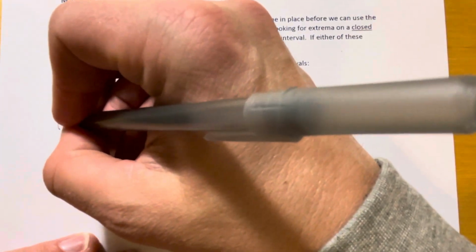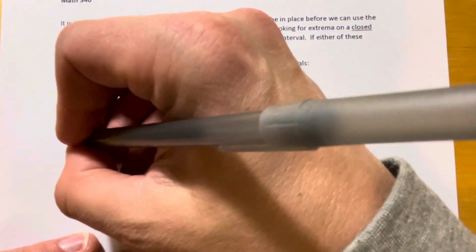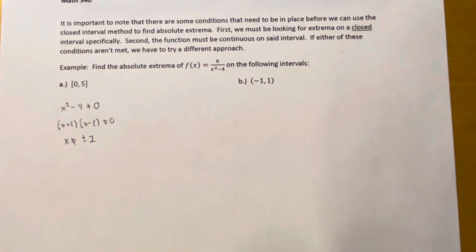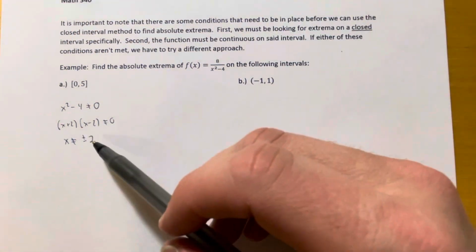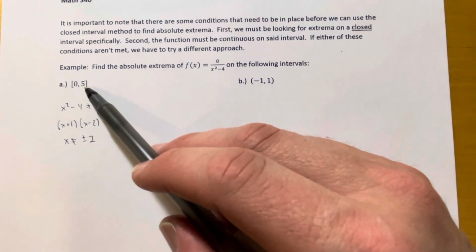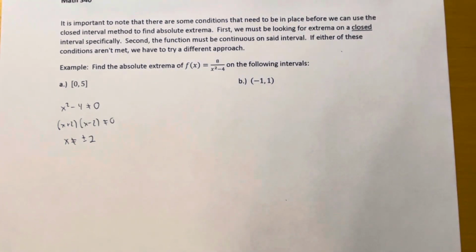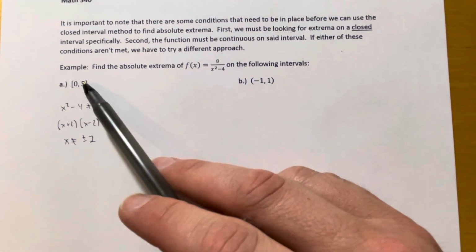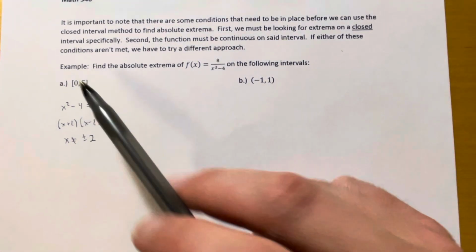That's the same thing as x plus 2 times x minus 2 not equal to 0, so that x cannot equal plus or minus 2, okay? We know that this function is not defined at either of those values, but the positive 2 is actually in that interval. So I can't use the closed interval method since we don't have continuity here.